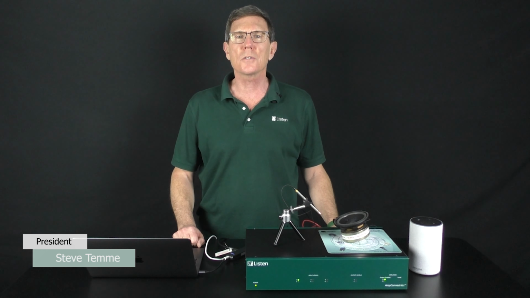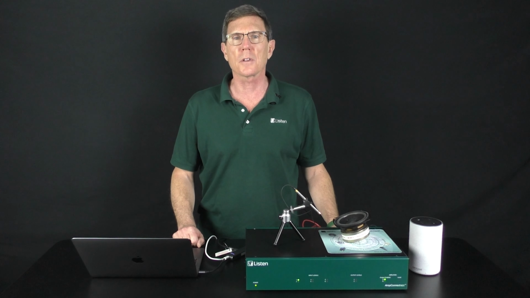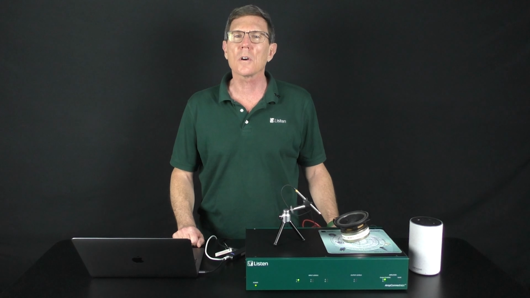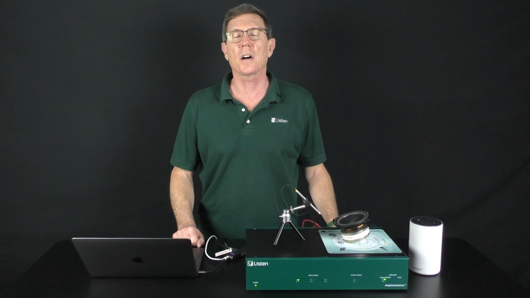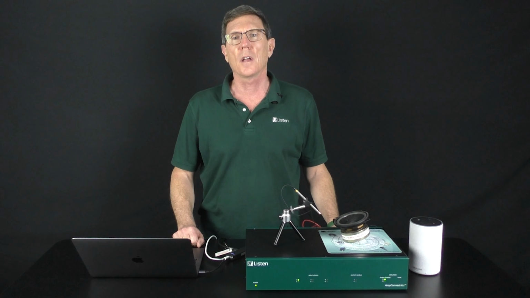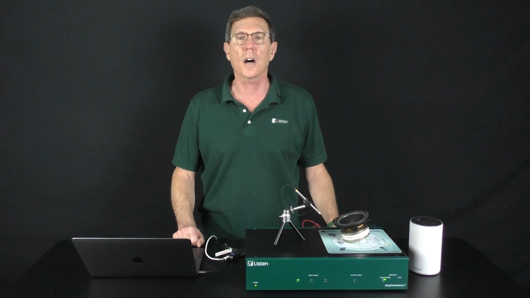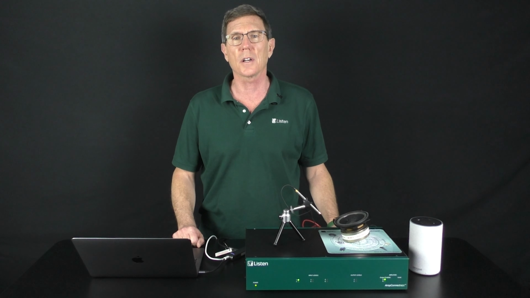Today I'm going to introduce our newest measurement algorithm, Enhanced Loose Particle Detection, or eLP. Last year we launched our new perceptual rub and buzz algorithm, ePRB, and this new eLP algorithm goes hand in hand with ePRB to fully characterize audible defects on the production line.